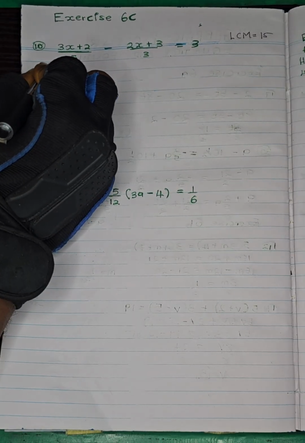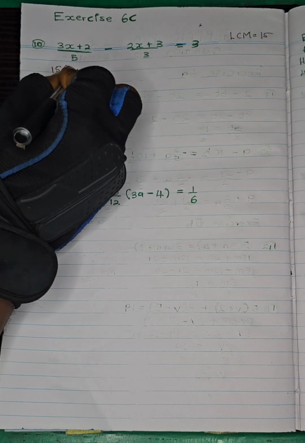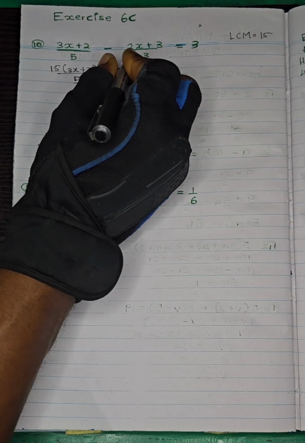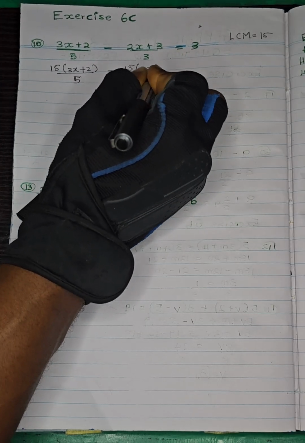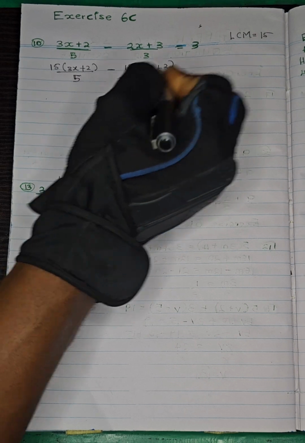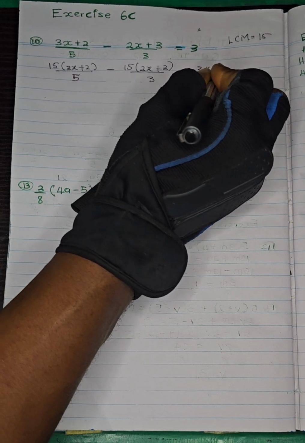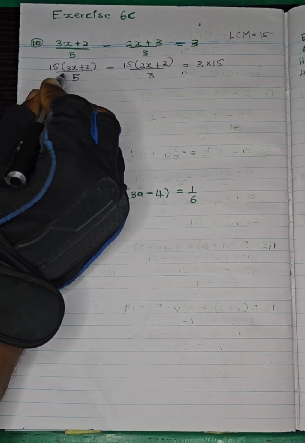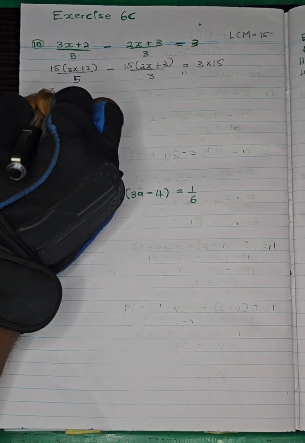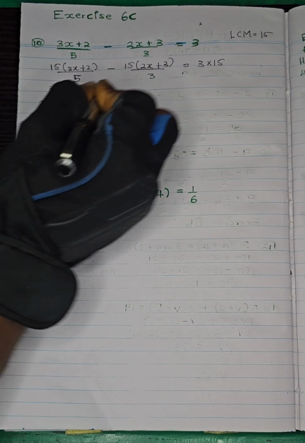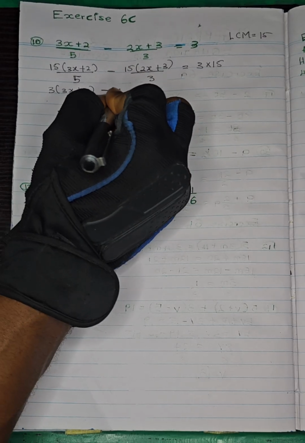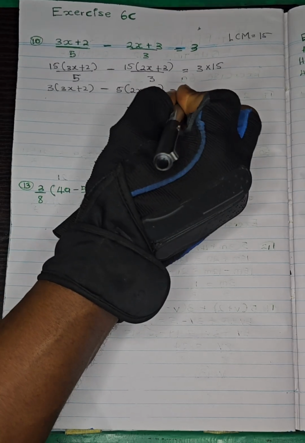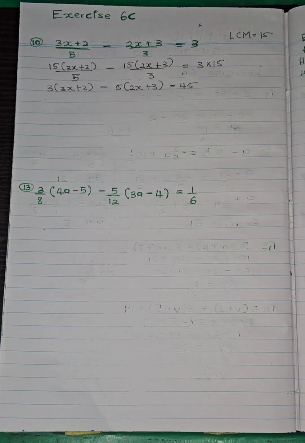We have 15 times (3x + 2) all over 5, minus 15 times (2x + 3) all divided by 3, equal to 3 times 15. So the next thing we are going to do is start solving. To solve for this, we are going to have 15 divided by 5 is 3, into bracket 3x plus 2, minus 15 divided by 3 is 5, you have 5 bracket 2x plus 3. You now have 45, plus 3 times 15 is 45.